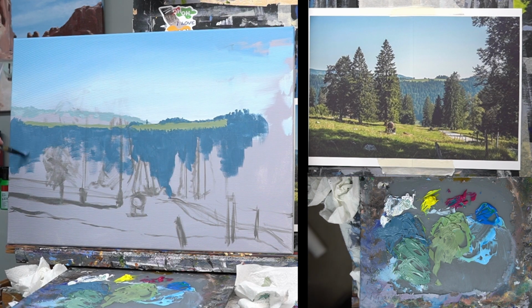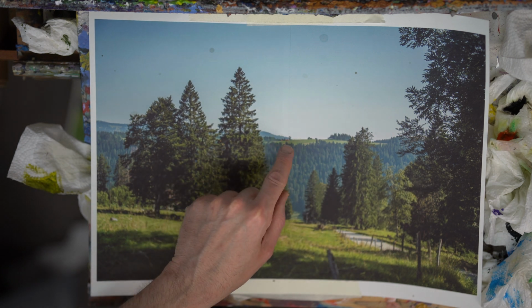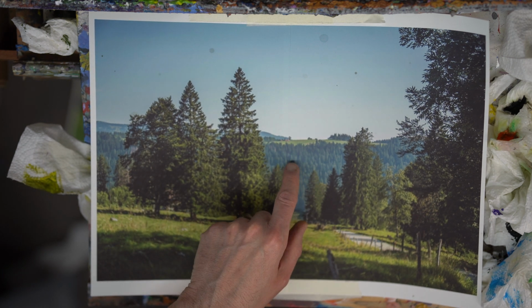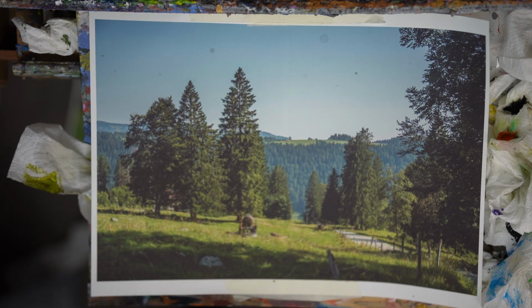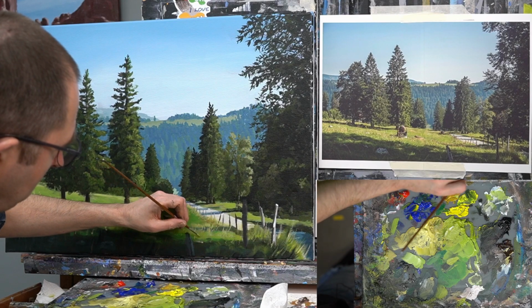Same goes for the meadow over here. That's a low contrasting green compared with this, because the chroma, the saturation of that meadow is very low. It isn't as vivid green as this one.